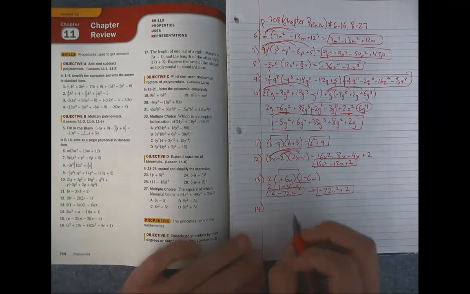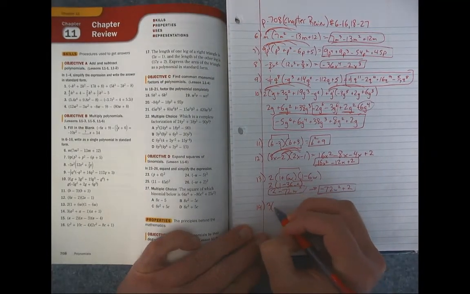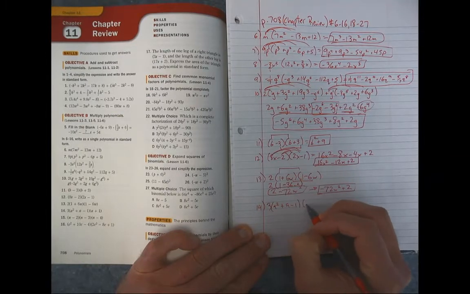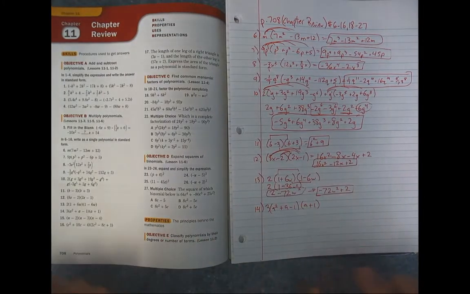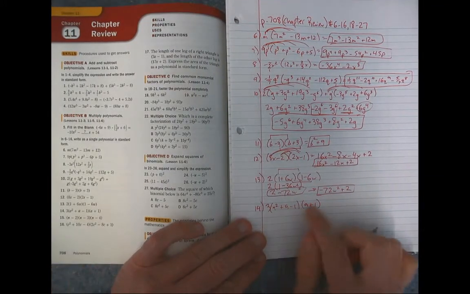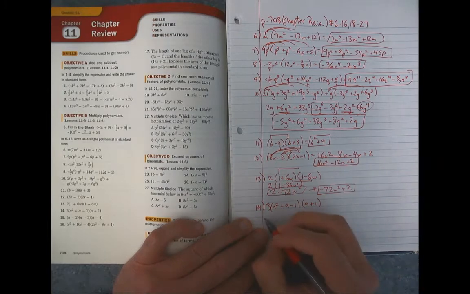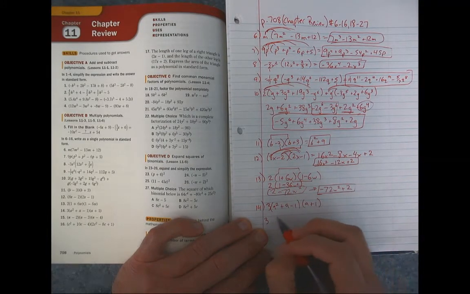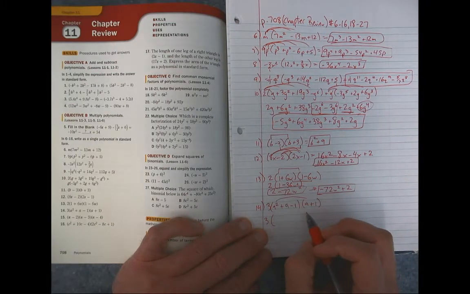So number 14, we're going to have to distribute that 3 and multiply these polynomials. So you can do it in any order you want. The way we looked at it in class, though, is we saved that 3 for last. So I'm going to keep that out there. And we went ahead and distributed and simplified, and then 3 gets multiplied by whatever's left over. So let's go ahead and get all this simplified here.